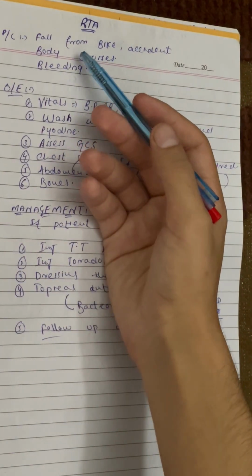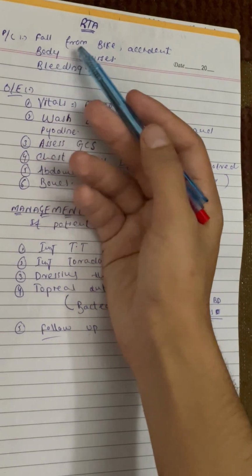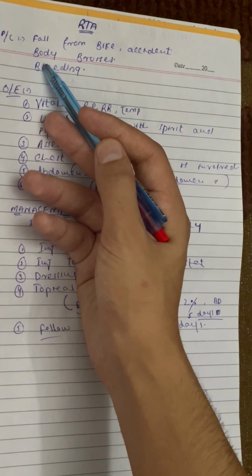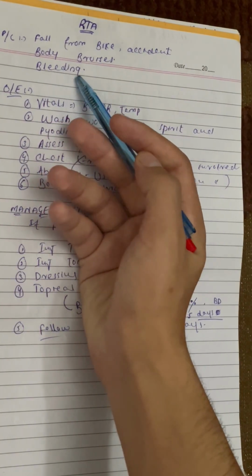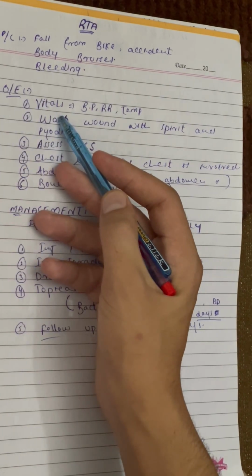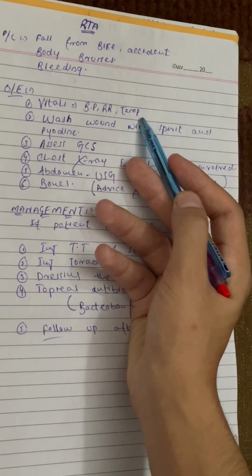Road traffic accident. So the patient will present with a history of fall from a bike or an accident. There will be body bruises and bleeding, right? On examination, I will check the vitals of the patient, that is blood pressure, respiratory rate, pulse rate, and temperature.